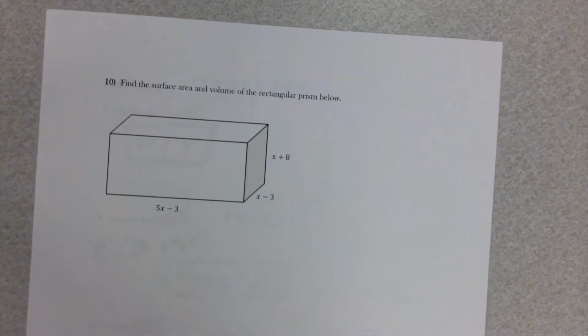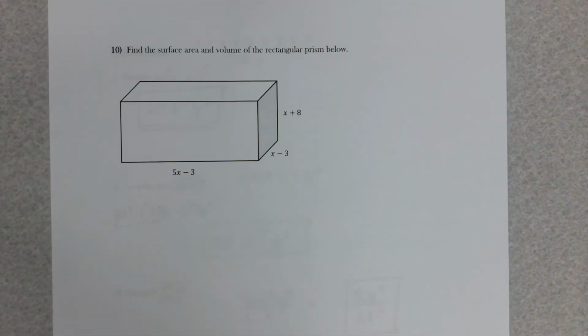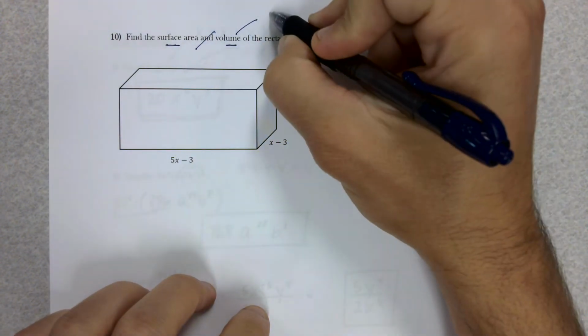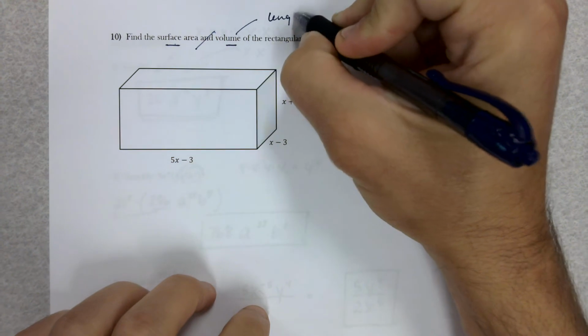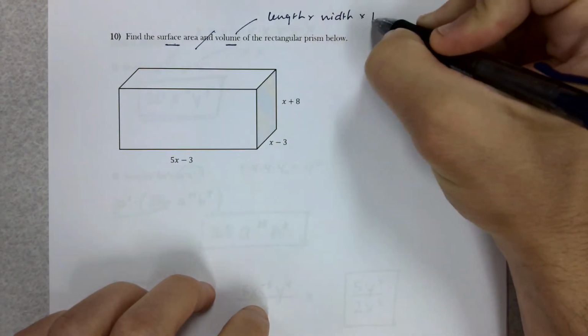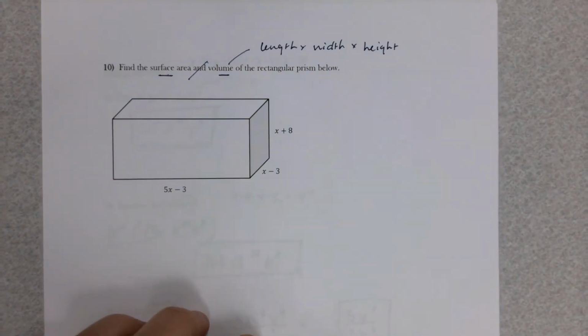All right, I think this is the last page. It does include a doozy though. Number 10, surface area and volume. So first of all, two different things here. Volume is easier. Volume is length times width times height. So I need to multiply all three sides.